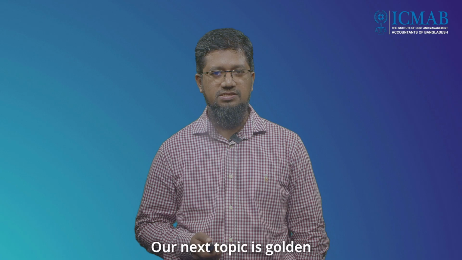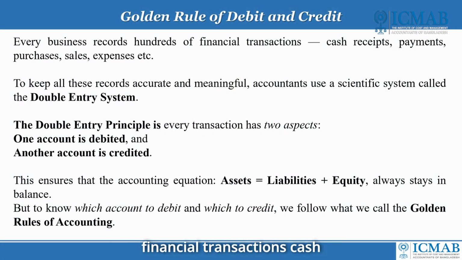Our next topic is the golden rule of debit and credit. Every business records hundreds of financial transactions: cash receipts, payments, purchases, sales, expenses, etc. To keep all these records accurate and meaningful, accountants use a scientific system called the double entry system. The double entry system has two aspects. One account is debit and another account is credit. This ensures that the accounting equation, assets equals liabilities plus equity, always stays in balance.